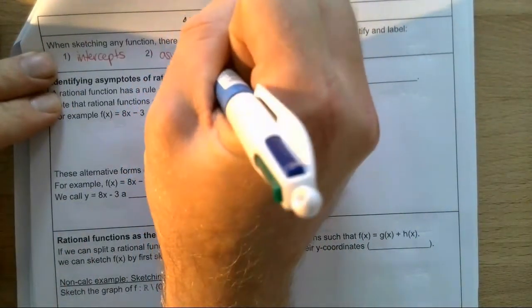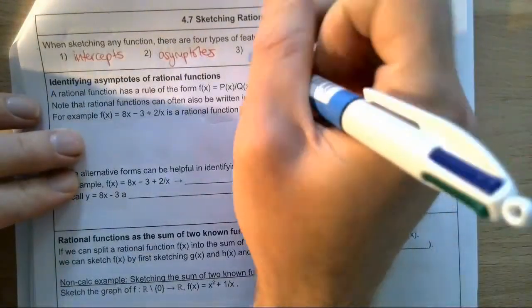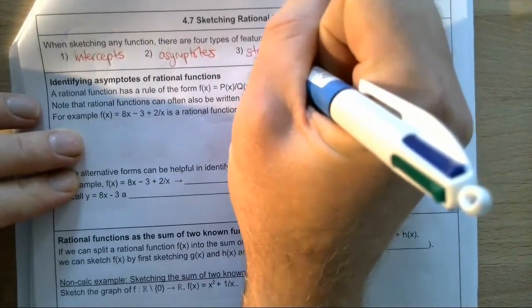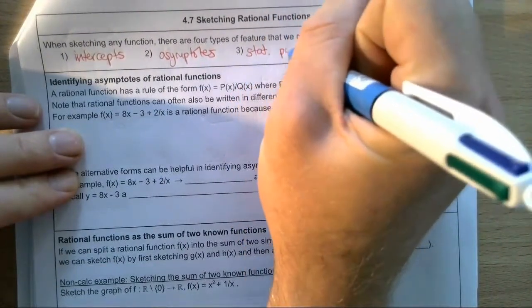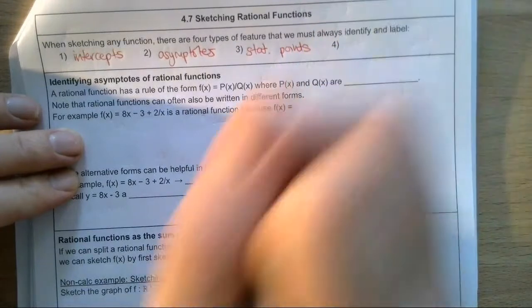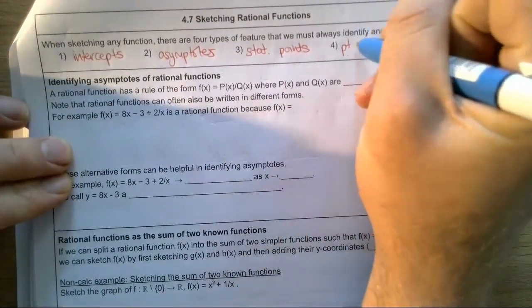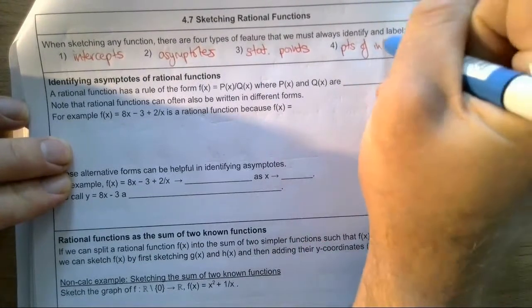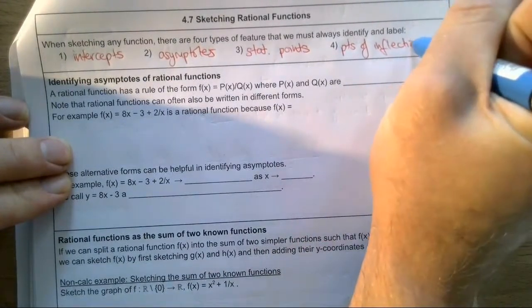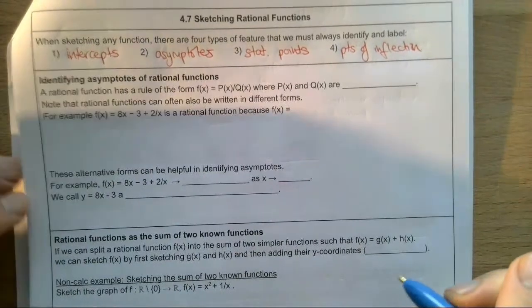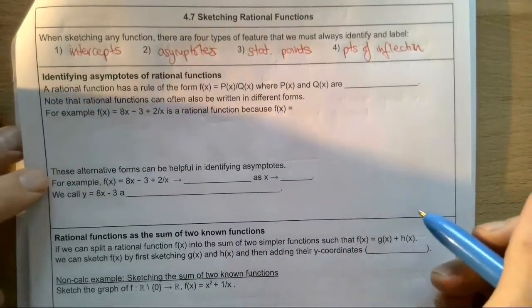And we're going to look at non-vertical, non-horizontal asymptotes, as well as ones we're really familiar with. The third thing will be stationary points, places where the gradient is equal to 0. And the final thing will be points of inflection, where we're able to identify that the second derivative, d2y by dx squared, is equal to 0.